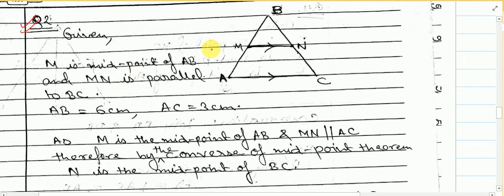So you will draw the figure, M will be the midpoint of AB, and through M you are drawing a parallel line. You will write M is the midpoint of AB, then MN is parallel to BC.